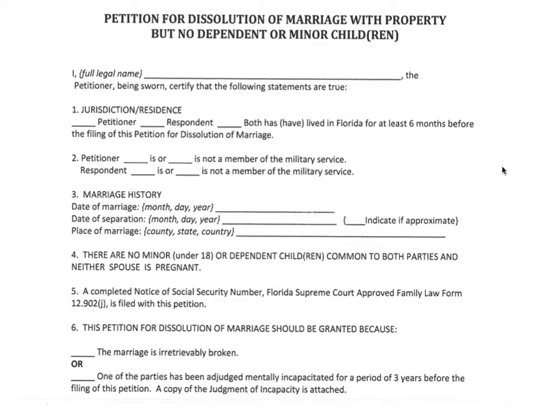All right, since you, the petitioner, are the one seeking the divorce, you have to write your full legal name here before you fill out the remainder of the document. So you're just saying, I am the petitioner, and I'm filing this petition, and everything I'm saying is true. And then you'll have an oath at the end before you get it notarized.